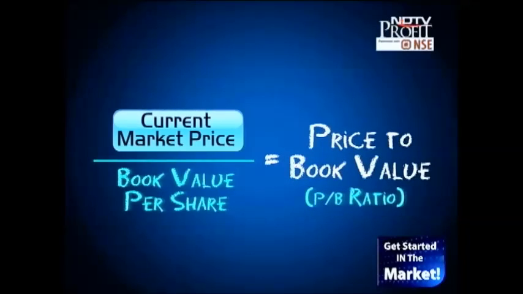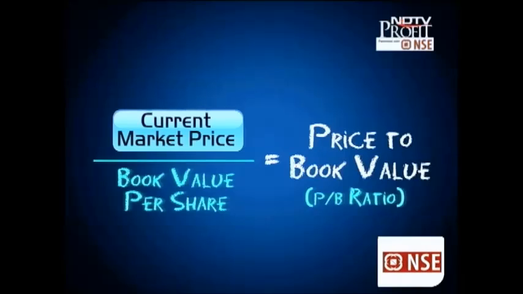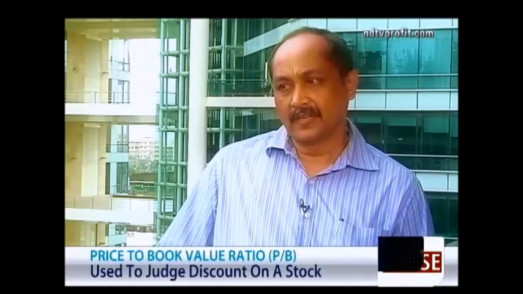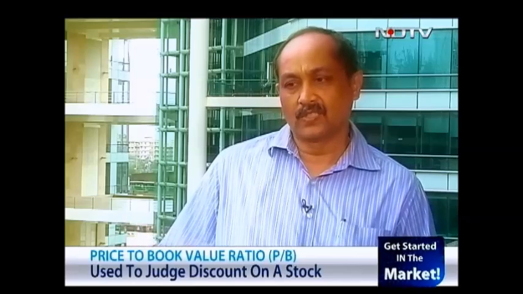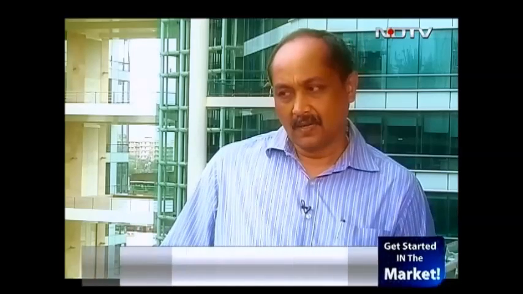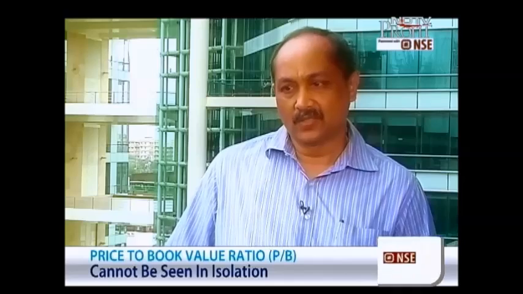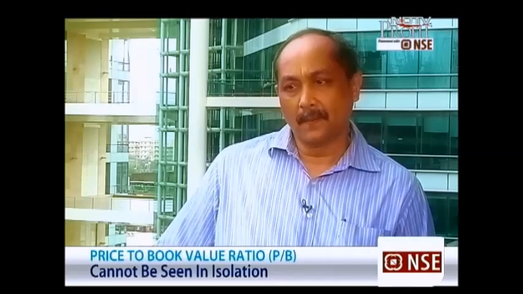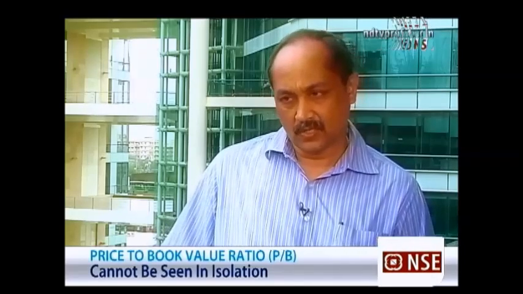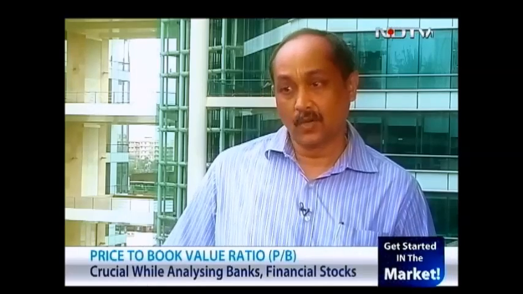And in this case, if the ratio is below 1, it is considered as value investing. Price to book is something where you try and find out which stocks are available at a discount. But again, this cannot be looked at in isolation. This could be one of the parameters to look at a particular stock. And this is very important, especially in terms of financial services or banks, where price to book is very important. When it comes to the manufacturing sector, the importance actually reduces.